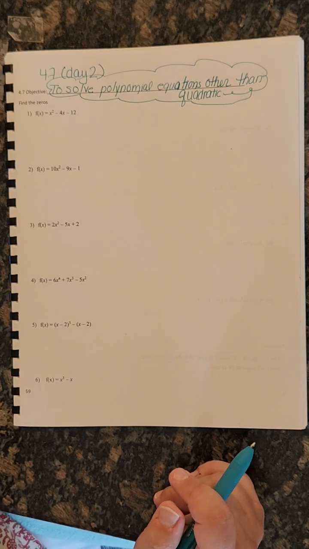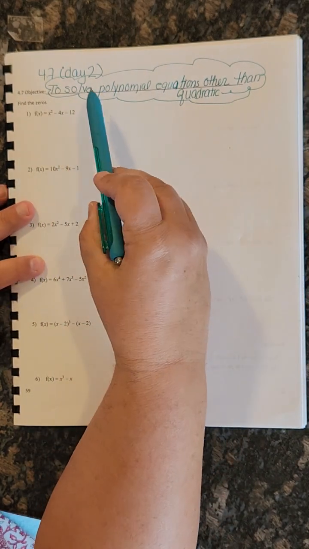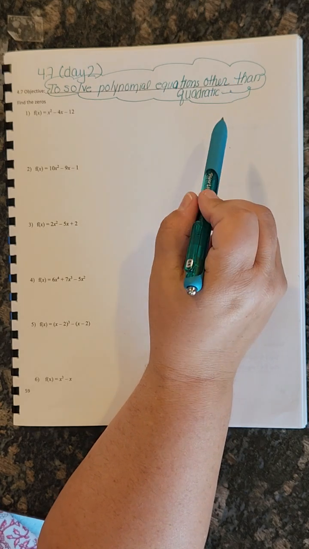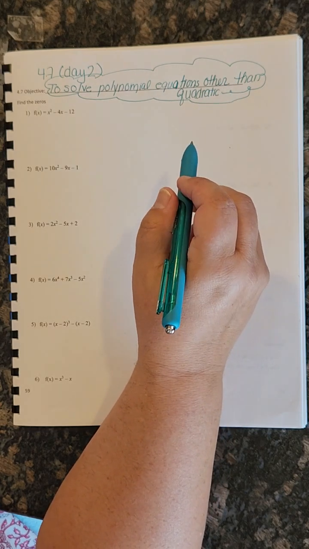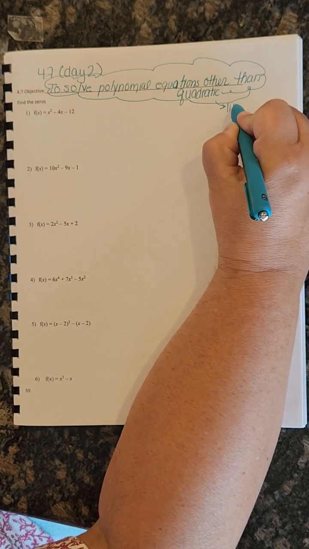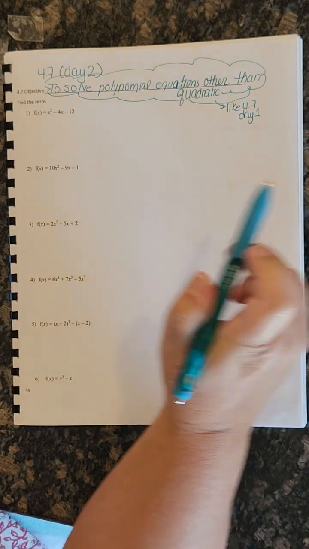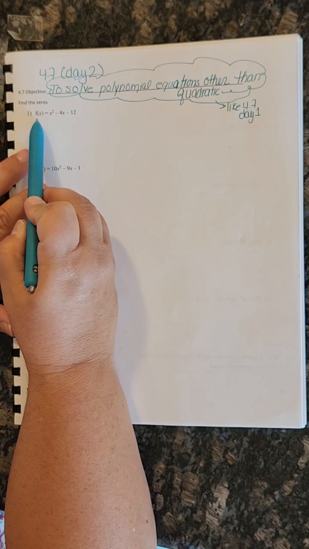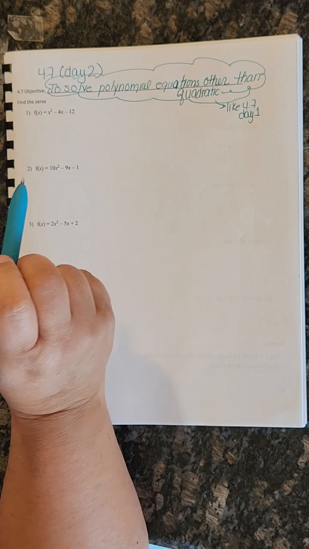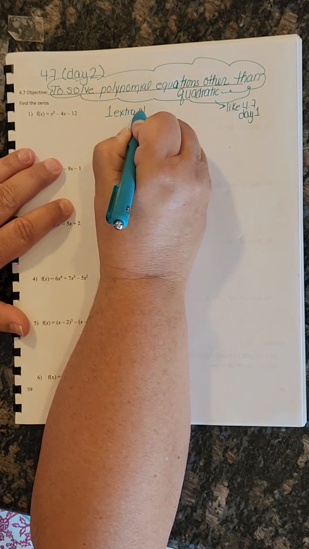Hey y'all, we are going to be taking notes on 4.7 day 2, where today's objective is to solve polynomial equations other than quadratic. It is actually incredibly similar to 4.7 day 1, so I'll even put that like 4.7 day 1, just a slight difference where they're not literally saying solve an equation. They're saying find the zeros of the equation. So it's just one extra step from yesterday. And here's the step.